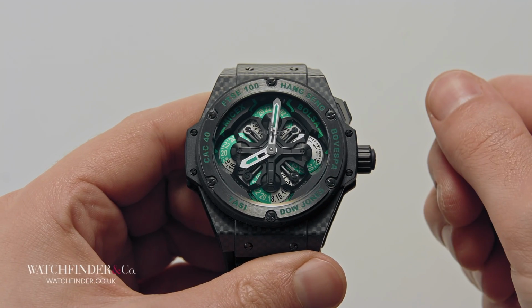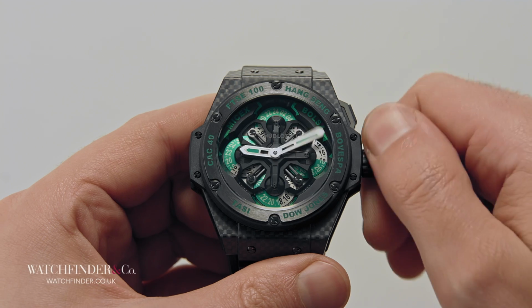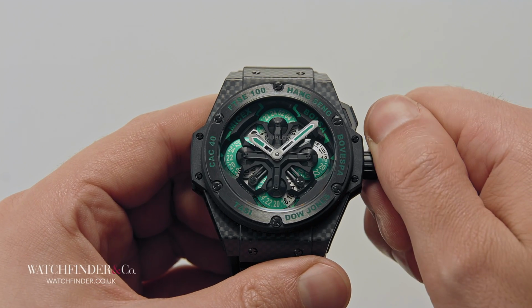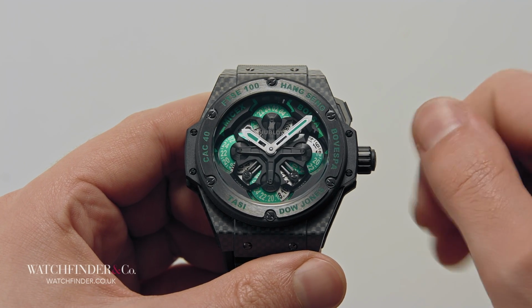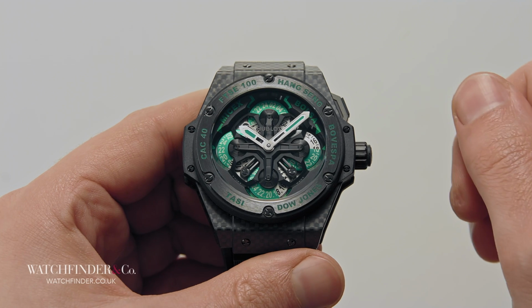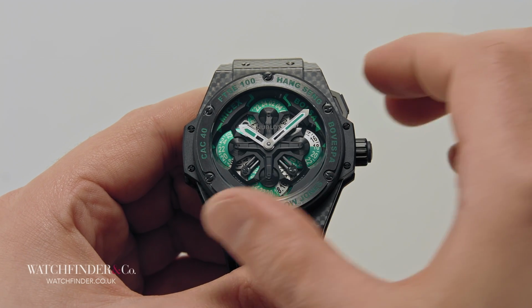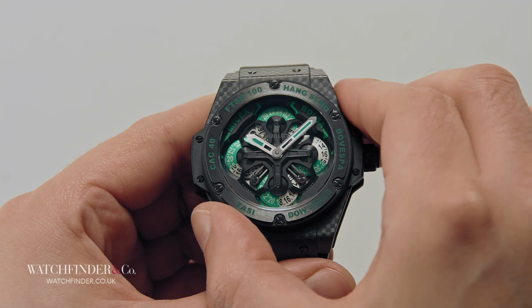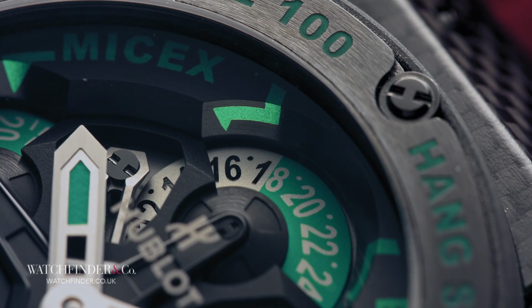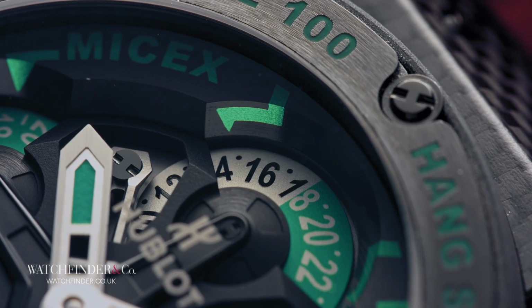To set the Hublot, pull the crown out to the first position. Turning the crown now sets the time on the main display. Set the time to home time, then push the crown back in. Now press the pusher repeatedly to rotate the local time discs until your home city is aligned with home time.